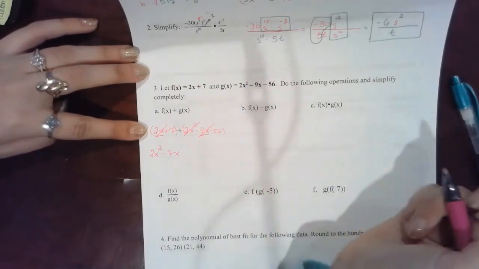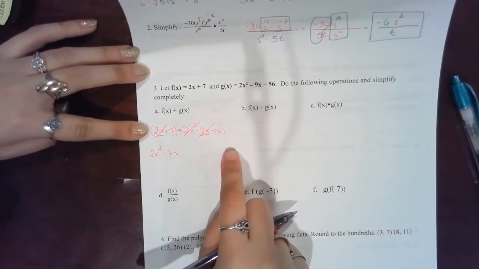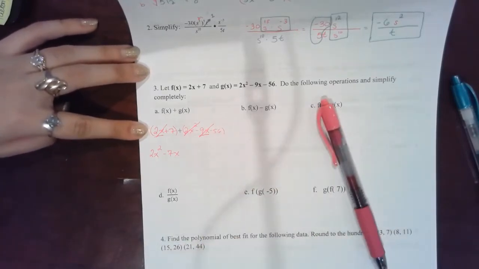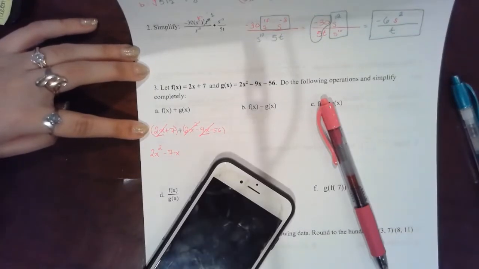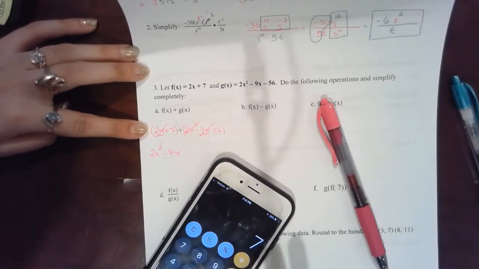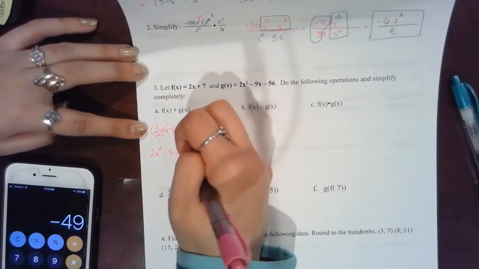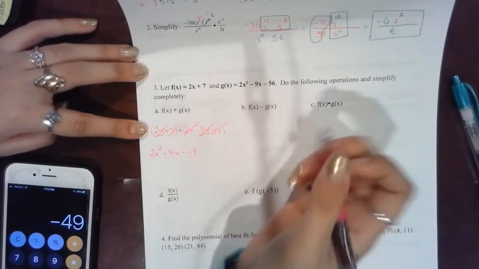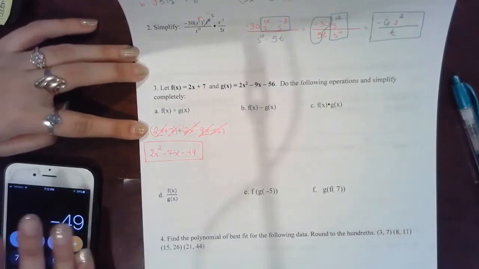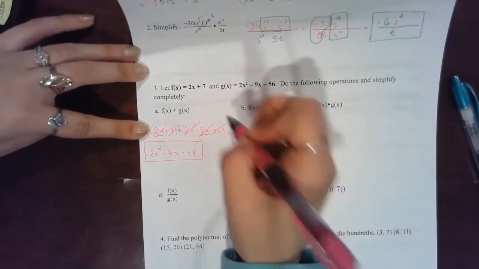And then we have 7 minus 56. I don't know what that is off the top of my head, which is a little embarrassing, but that's okay. Let's go ahead and whip out our calculator. Let's see, 7 minus 56 is negative 49. That's negative 49. No need to factor, so I'm just going to leave that. There it is. F of x plus g of x will give us this. Go ahead and bring down that barrier.